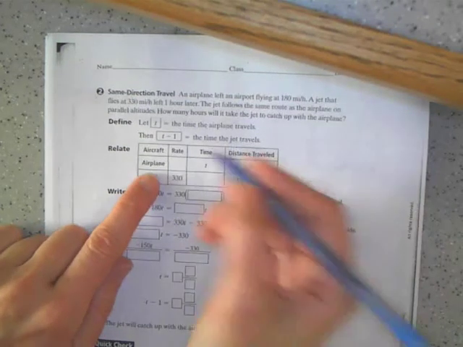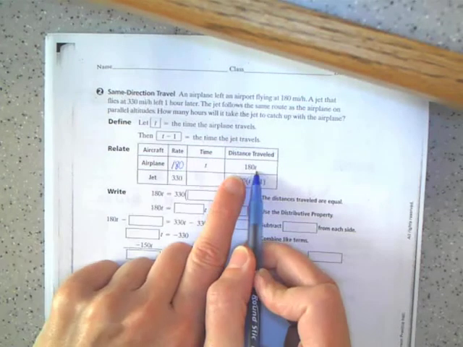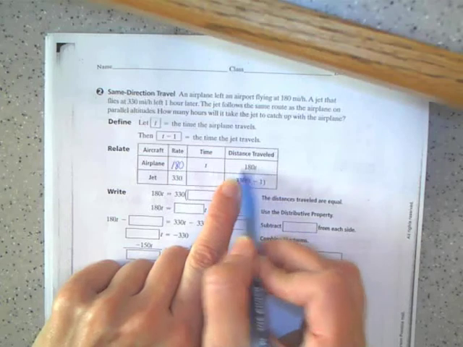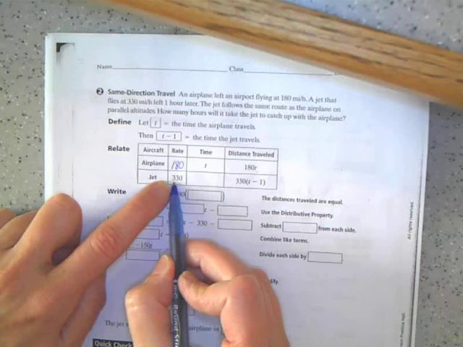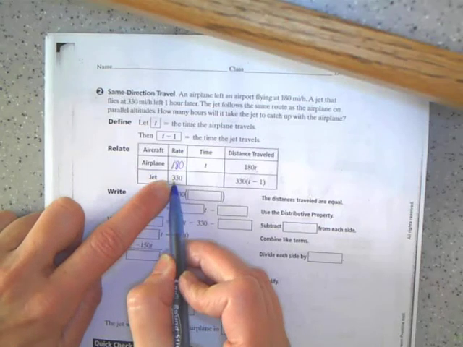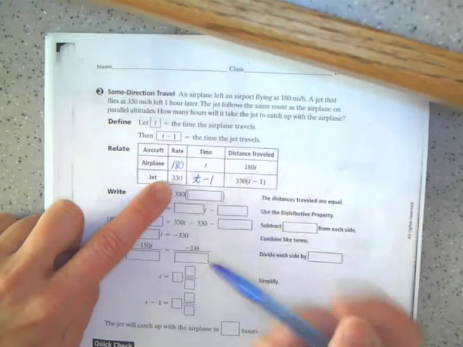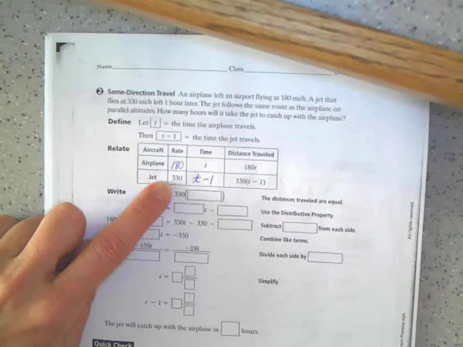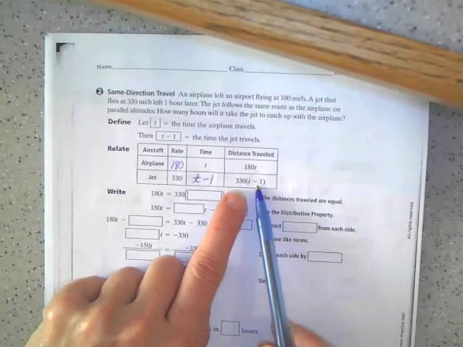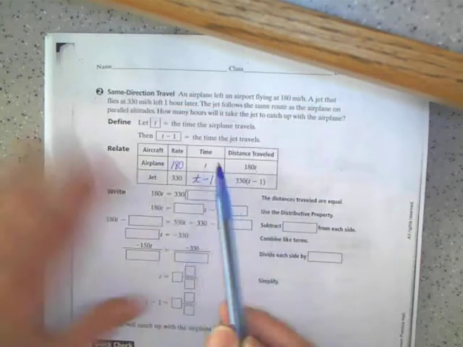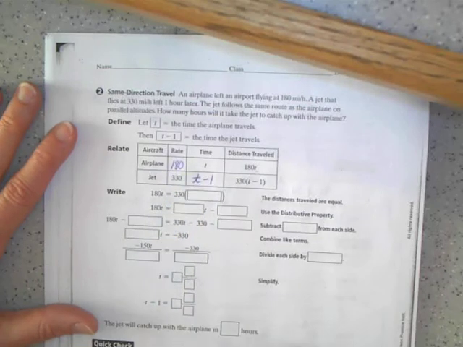So for the airplane, the rate is 180 miles per hour. So its distance, rate times time, is going to be 180t. For the jet, its rate is 330 miles per hour, its time is going to be t minus 1 because the jet left an hour later. So its distance is 330 times the quantity t minus 1. Okay, again, notice I'm using the same variable for each of these, relating one back to the other.